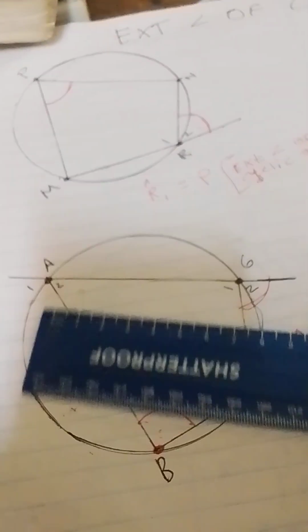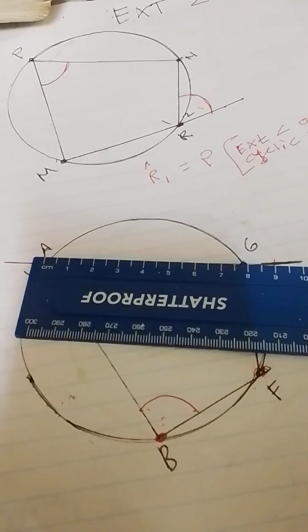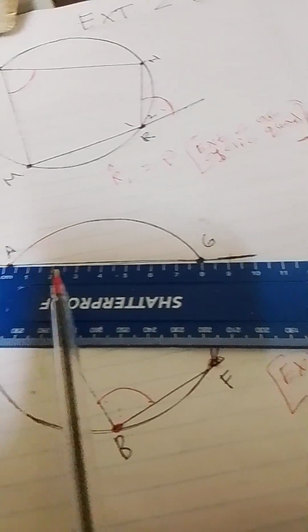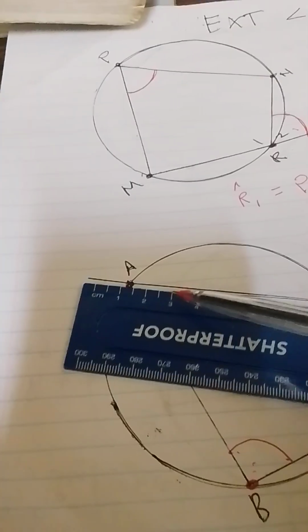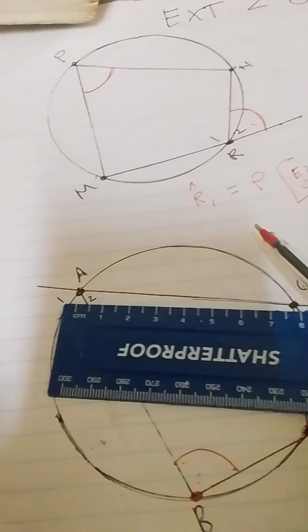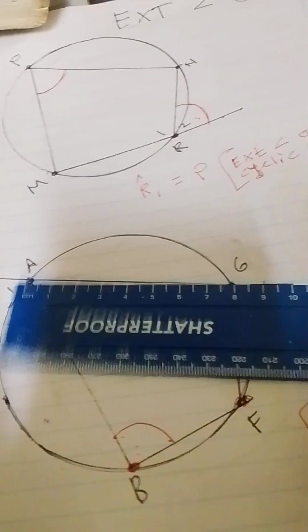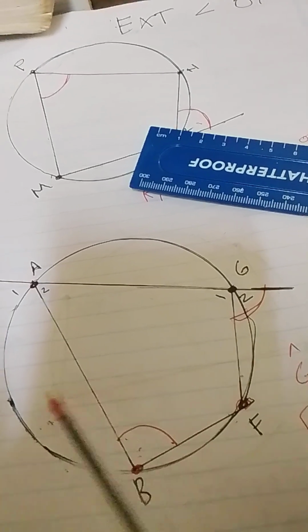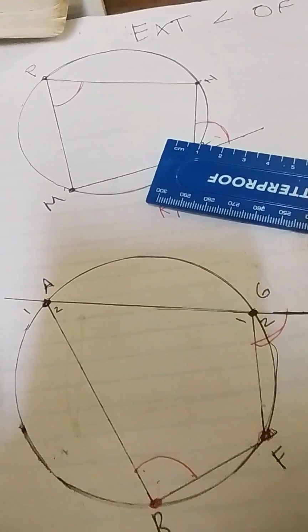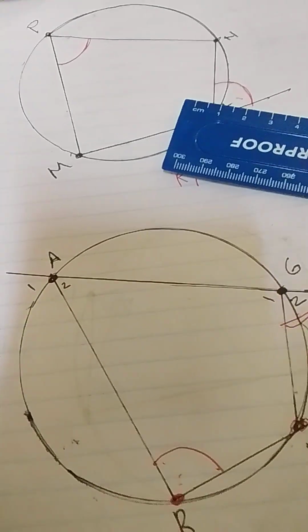Just like here, I have this side which is AG. So AG extends outside of the circle. So I can even use AG extend outside of the circle. So there must be a side from these four sides. Remember, I have 1, 2, 3, 4. So for you to have this theorem, there must be a side that extends out.